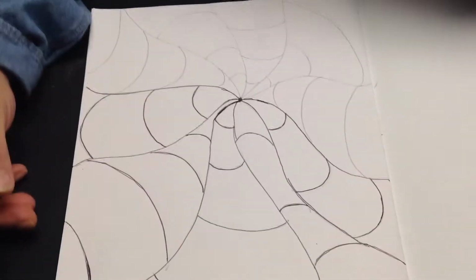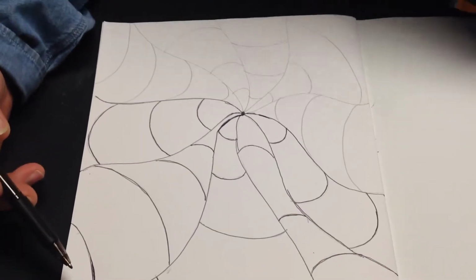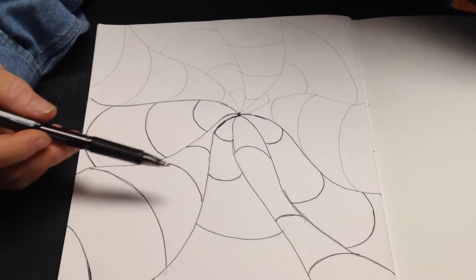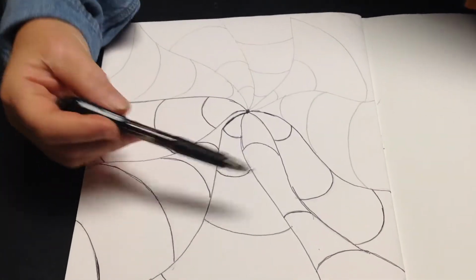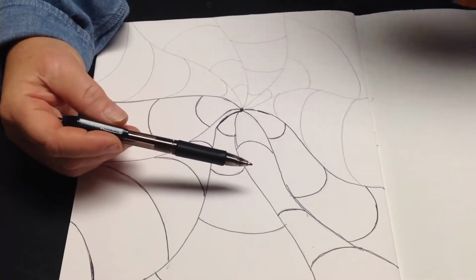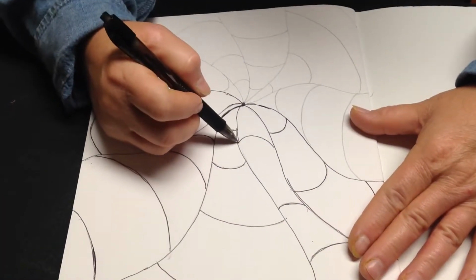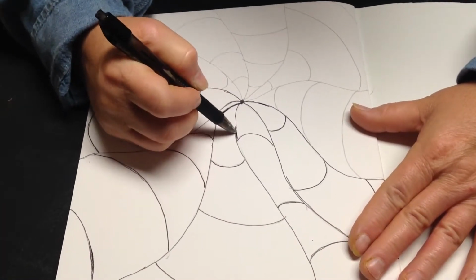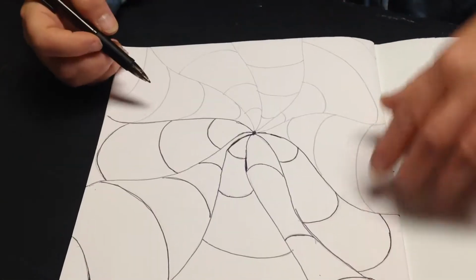Alright, so this is part 2 of our line zentangle design. What I have done is completed each one of these with 3 sections, and I've begun now outlining them with pen. You can see in some areas where I made mistakes, which we're not going to call mistakes, we're just going to call them the opportunity to make it more interesting.